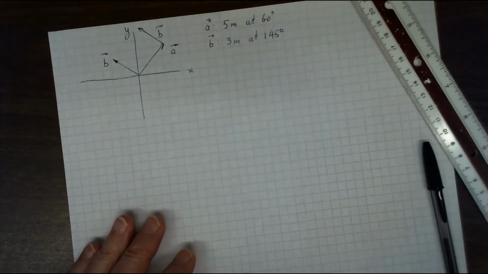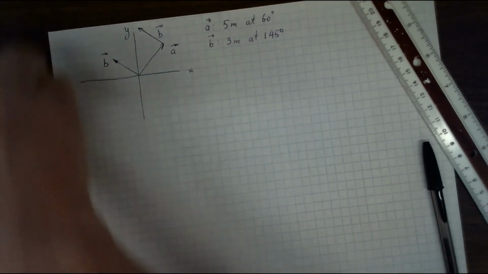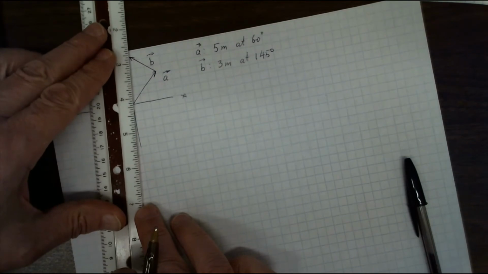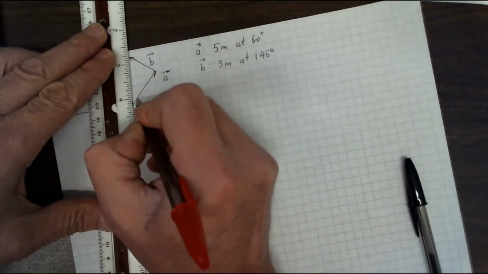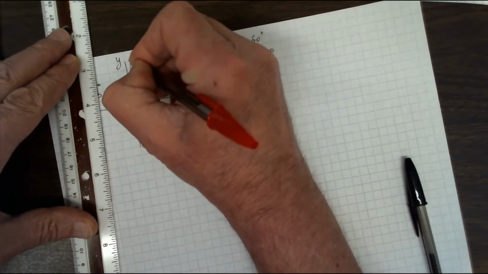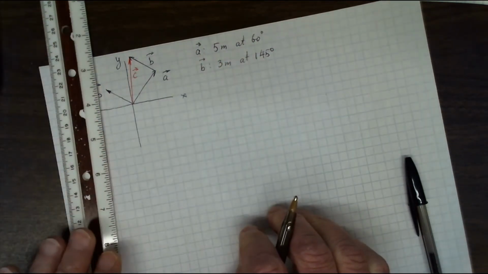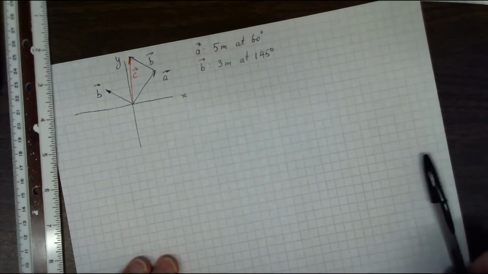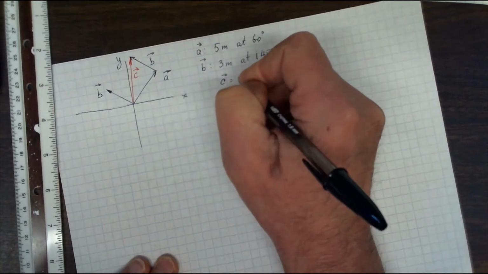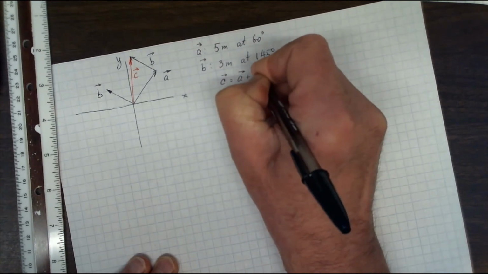And the resultant is vector C, which connects the beginning of A and the end of B. So here is my vector C. Now, I will find what vector C is if vector C is A plus B.